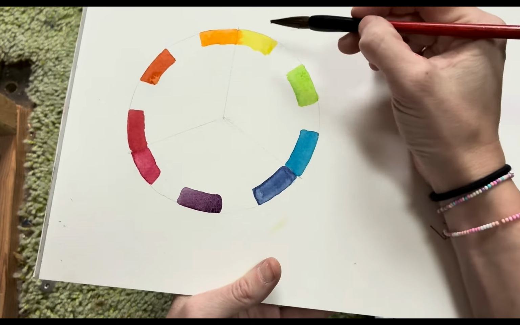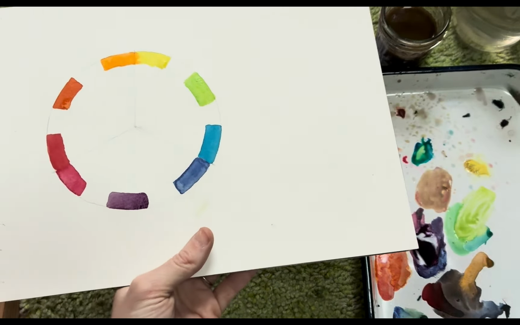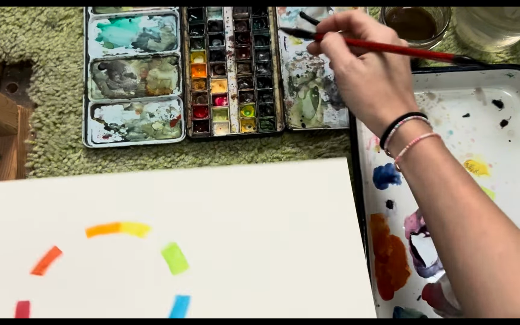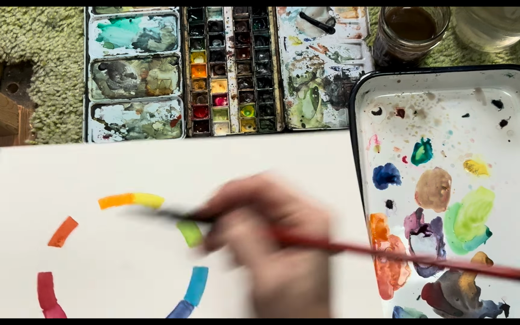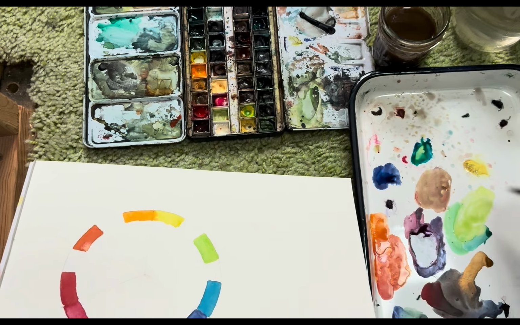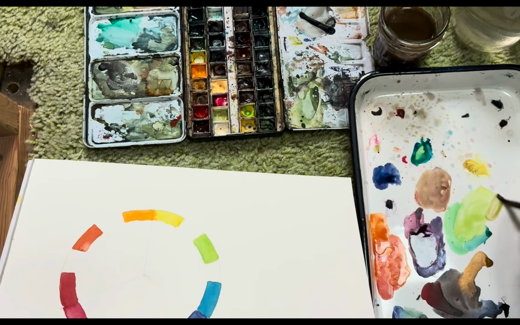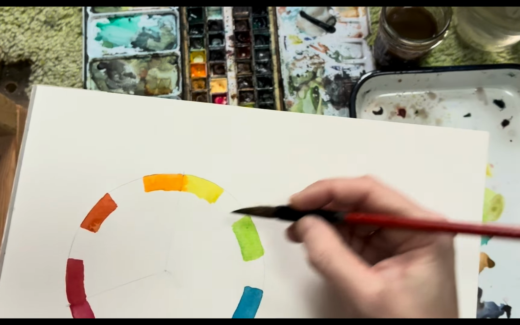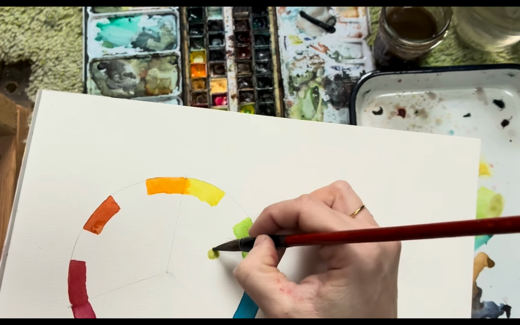Now you can do that straight by mixing, you know, this lemon yellow with that cerulean blue, and then you can take a little bit of that Cad Red, grab a tiny bit more, and it's going to neutralize it a bit. So let's go in here.